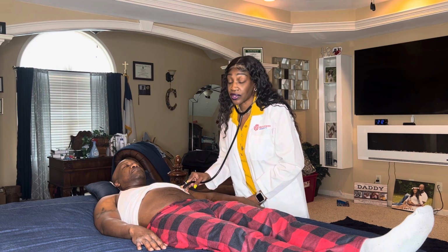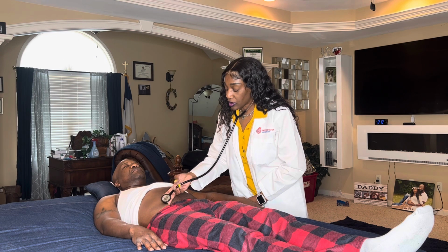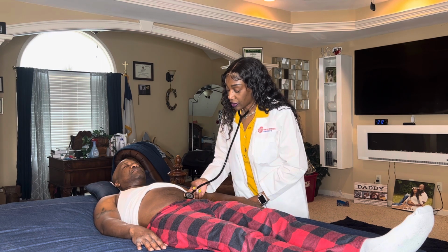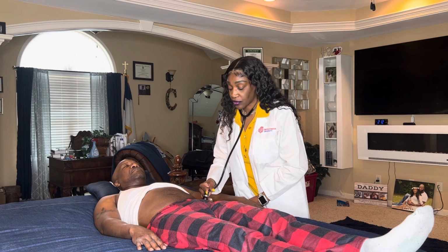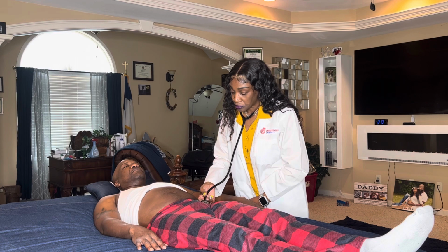Next, I would listen for the iliac arteries. I would listen with the bell and the diaphragm, listening for a bruit. I did not hear any. Next, I would do the femoral arteries. Listen with the bell and the diaphragm.